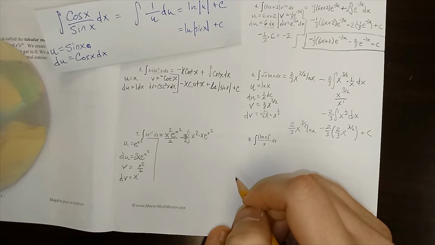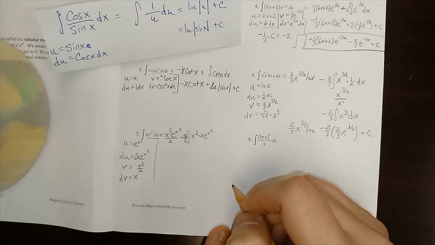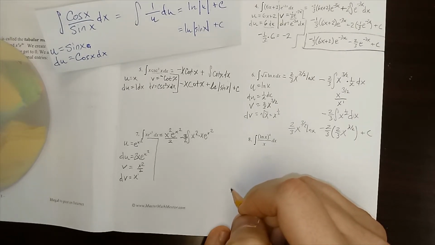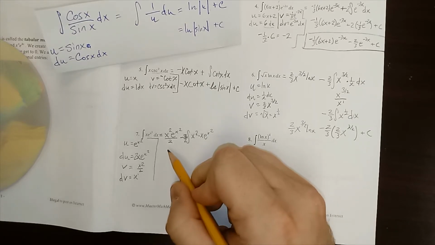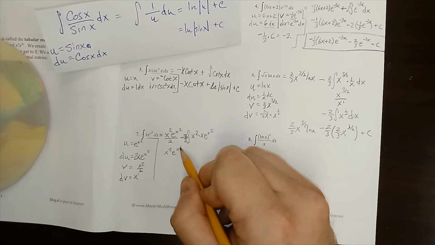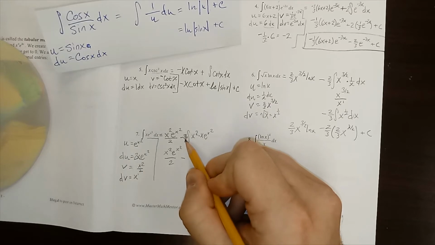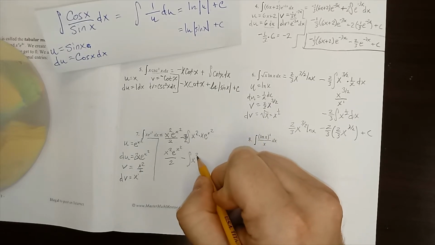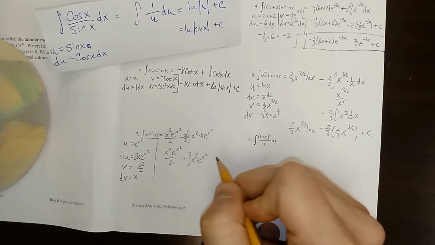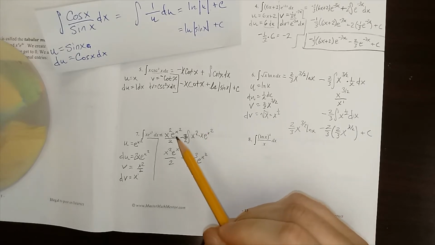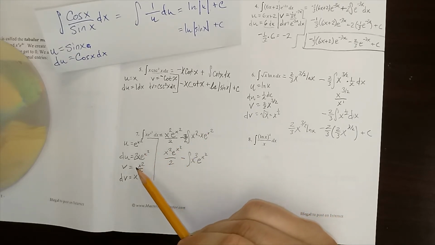Hey, that's not helpful. This looks worse than my original. I've got x squared e to the x squared over 2 minus, that turns into 1, x cubed e to the x squared. Is this really worse?